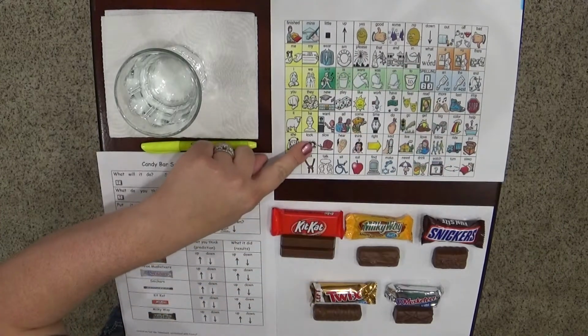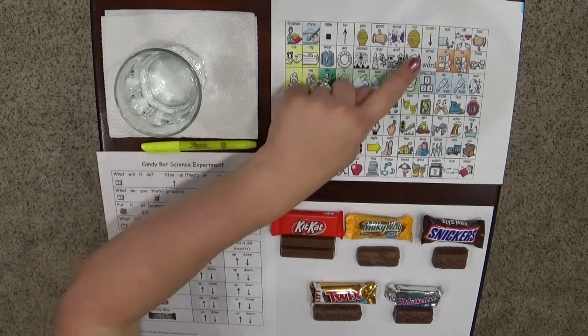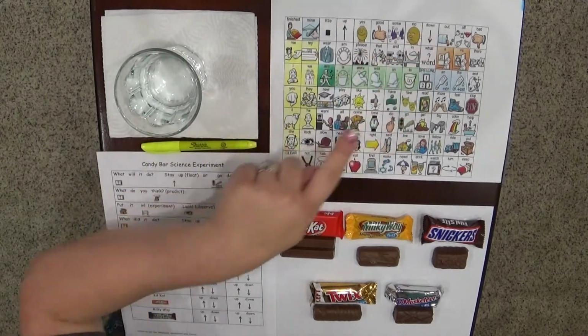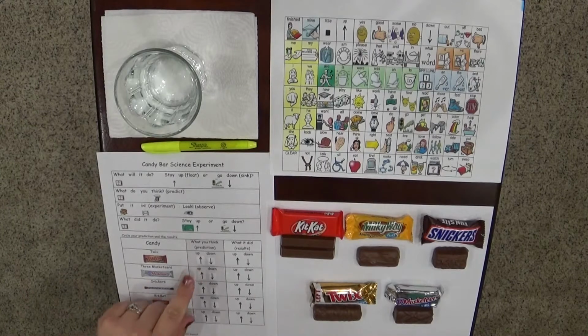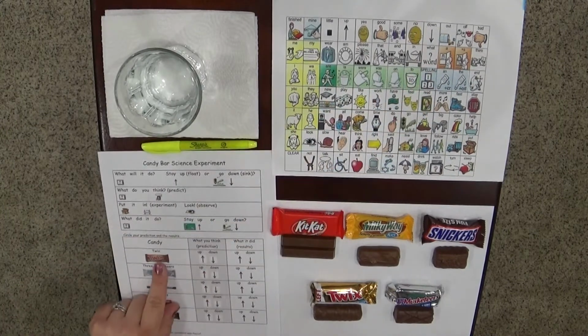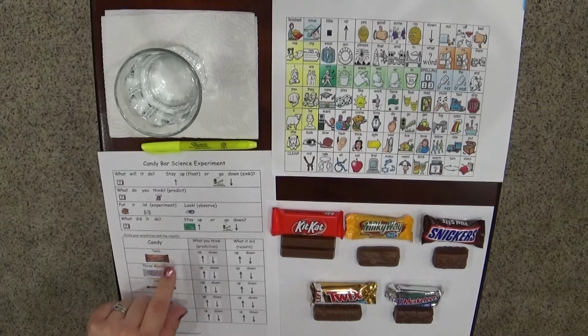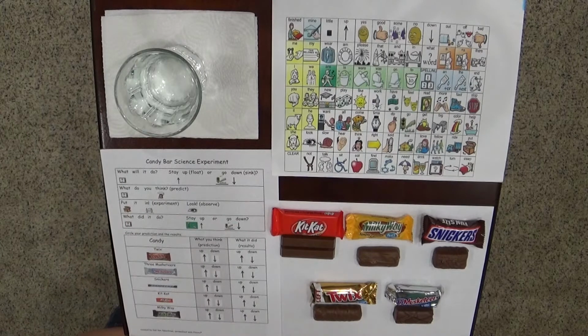Then we will look and see if they stayed up and floated or if they go down and sink to the bottom. Are you ready for our first one?